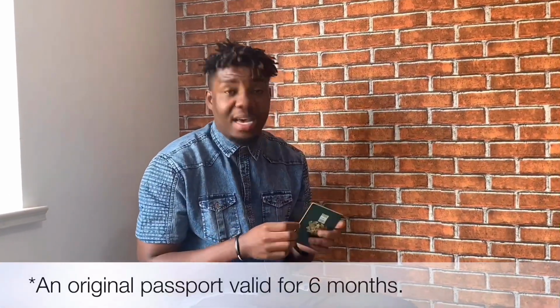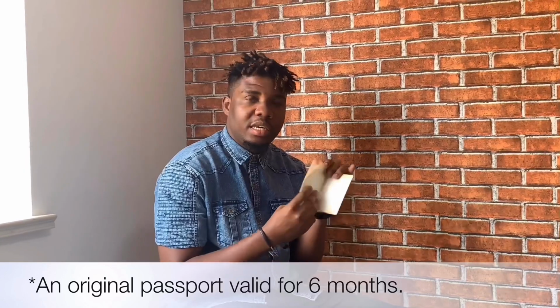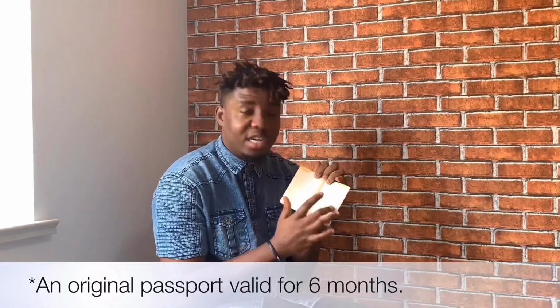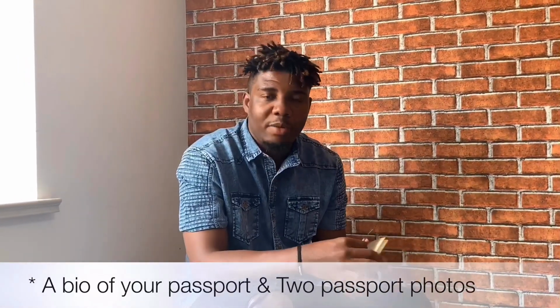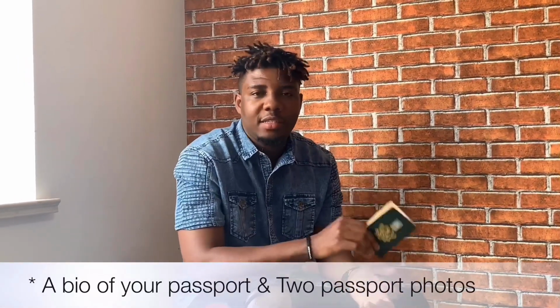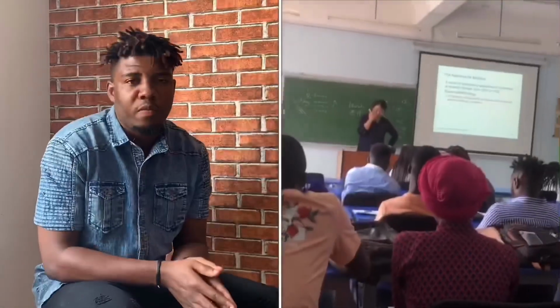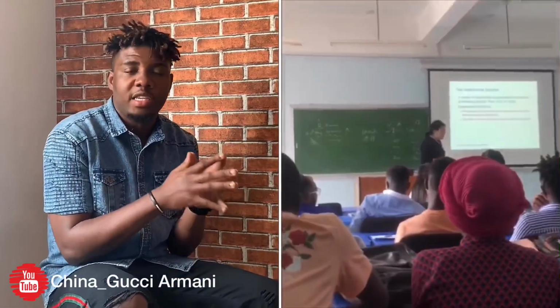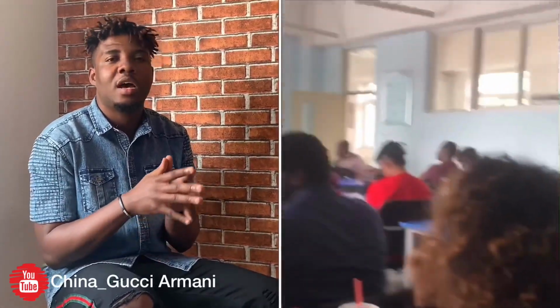So now, what documents do I need to get an X1 or an X2 visa? You need an original valid passport with at least 2 free pages inside your book for visa issuing, the bio page of your passport, and 2 colored passport pictures, that's 48 by 33 millimeters. Before you make all these submissions at the Chinese embassy, make sure you already have your JW202. That is what is being issued from the Chinese Ministry of Education to every student who wants to apply for an X1 or X2 visa to enter.